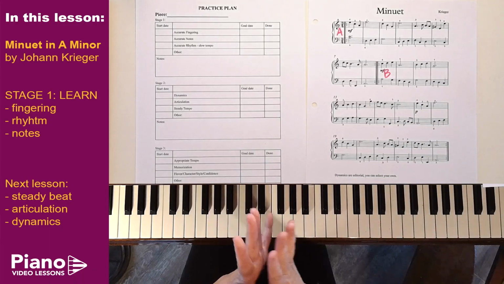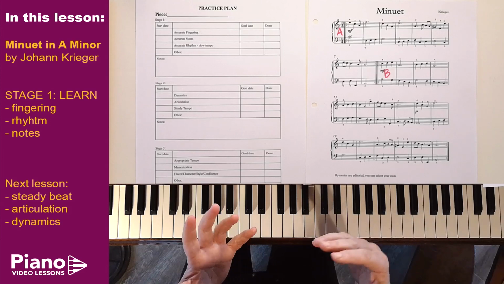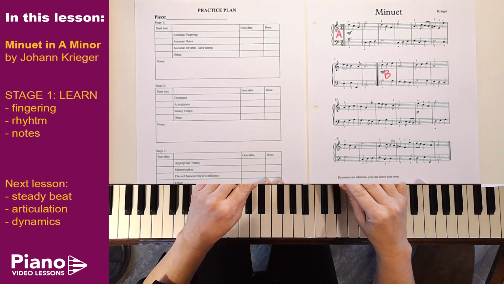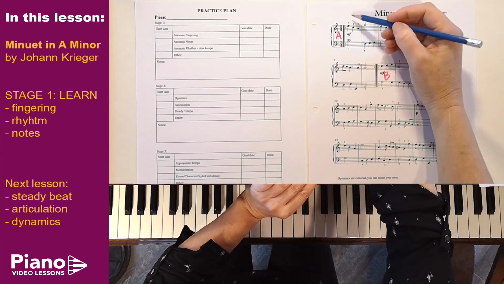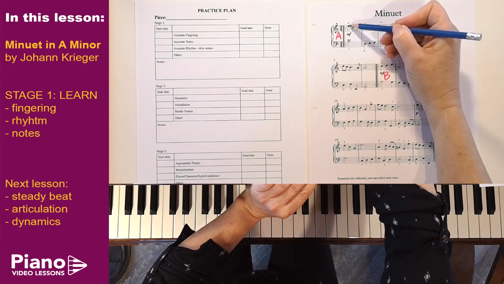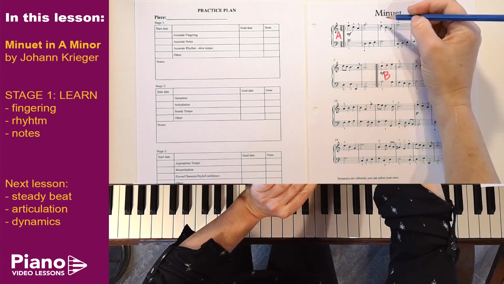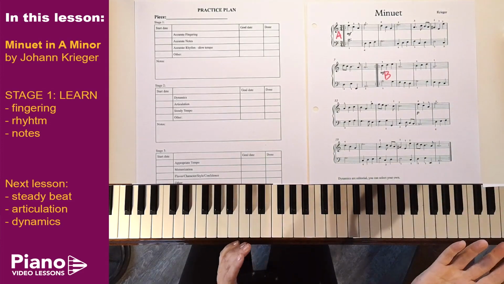And the next thing we'll do is look at the notes. I like to do something called note flashes. Basically what you do is you look at every single note that has a finger number written with it, and you practice that by playing it alone on the piano.